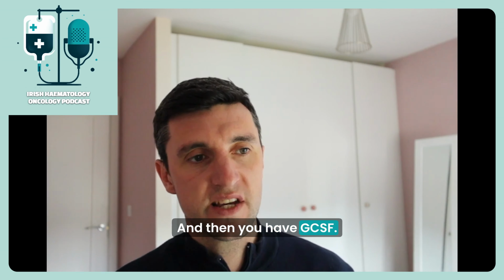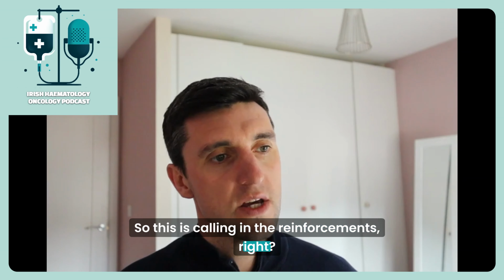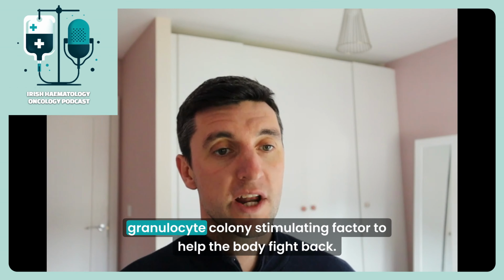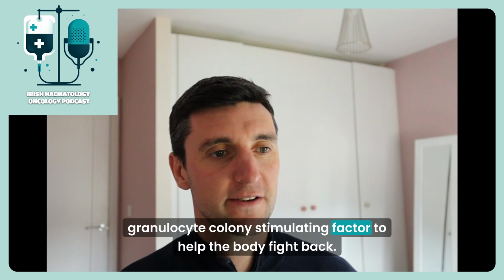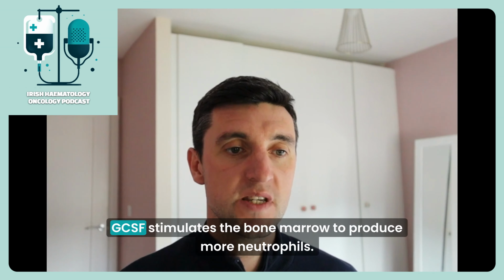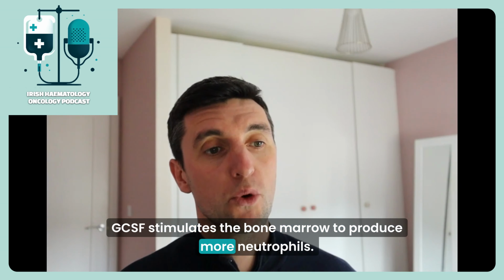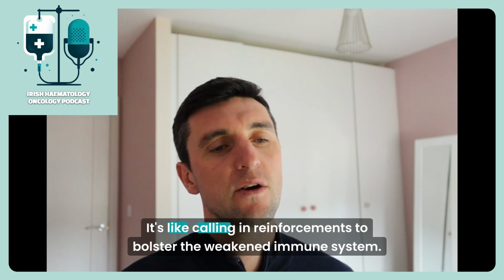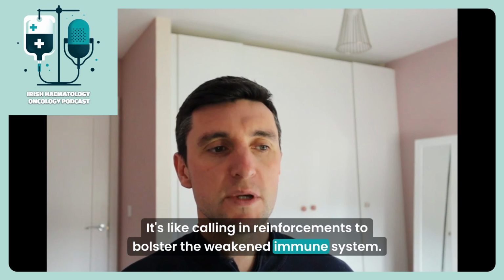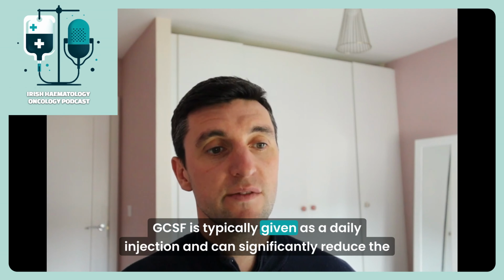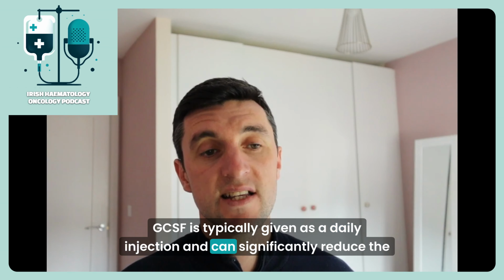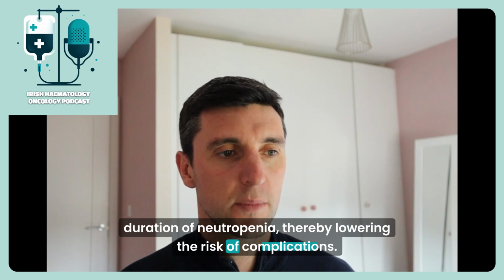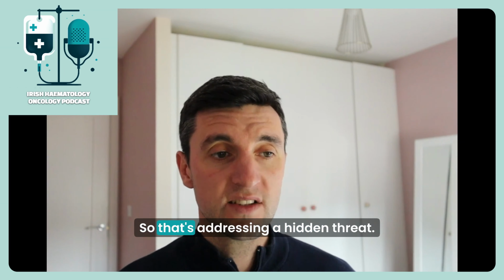And then you have G-CSF. So this is calling in the reinforcements, right? In addition to antibiotics, we often use a medication called G-CSF, or granulocyte colony stimulating factor, to help the body fight back. G-CSF stimulates the bone marrow to produce more neutrophils, the white blood cells that are essential for fighting infection. It's like calling in reinforcements to bolster the weakened immune system. G-CSF is typically given as a daily injection and can significantly reduce the duration of neutropenia, thereby lowering the risk of complications.